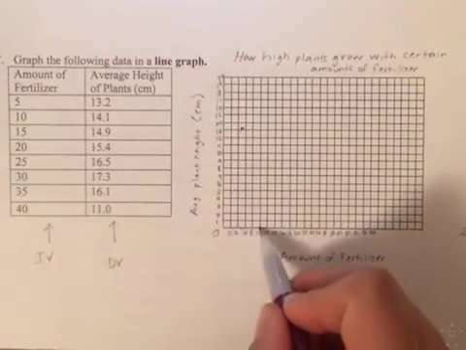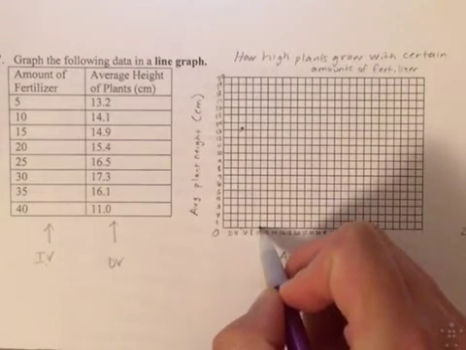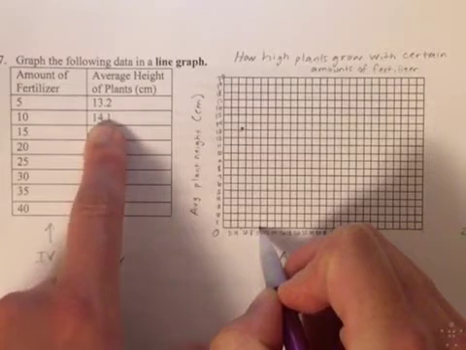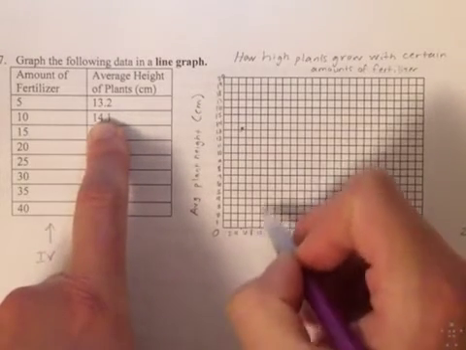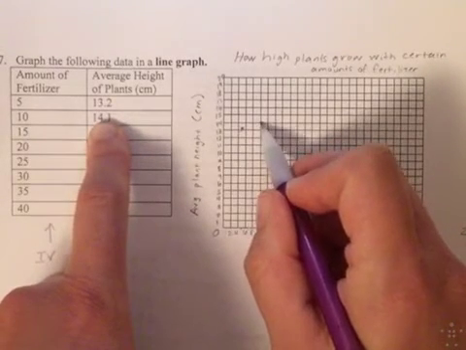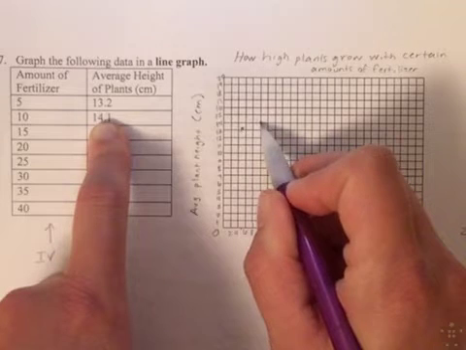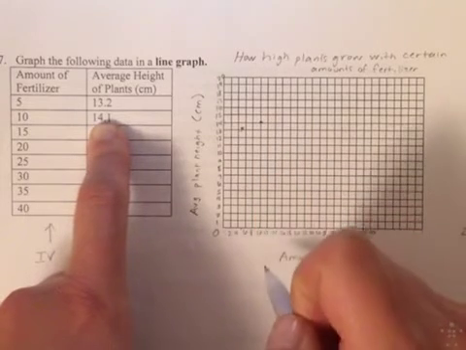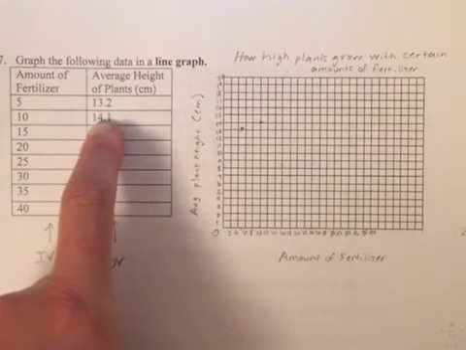I go over to 10 here. And what matches up with that is 14.1. So I go and I find the 14 all the way up here. And it's at 0.1, so I put it just a little higher. And that's how we do it. So you try it on your paper, and I'm going to do it on here.